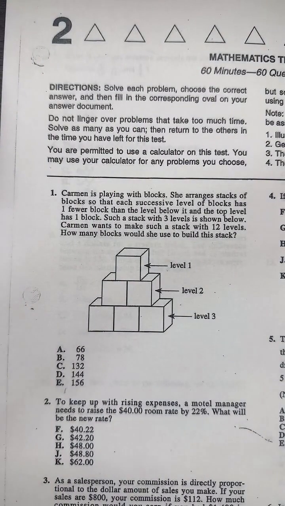All right, here we go, here we go. Got a little math going here, got a little math going.